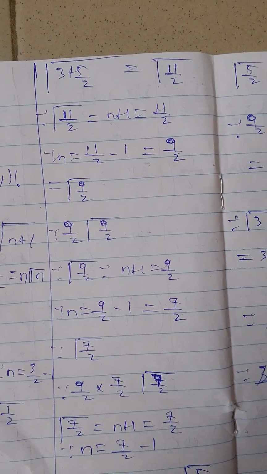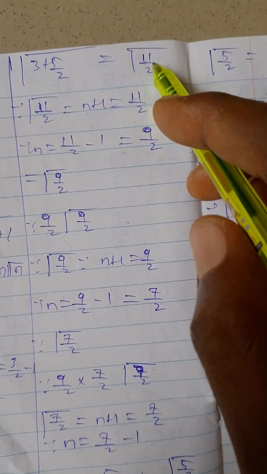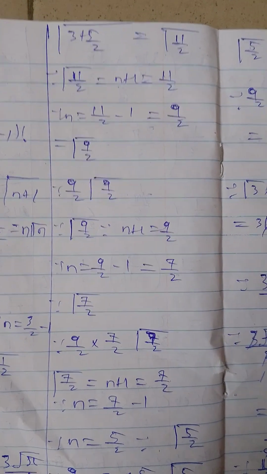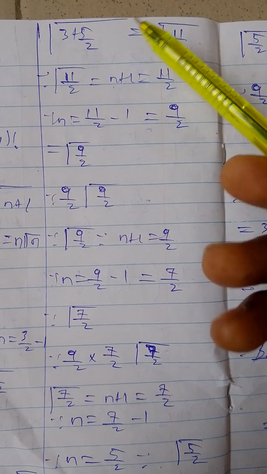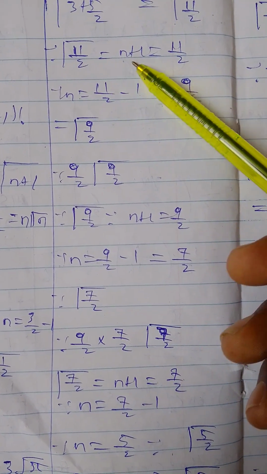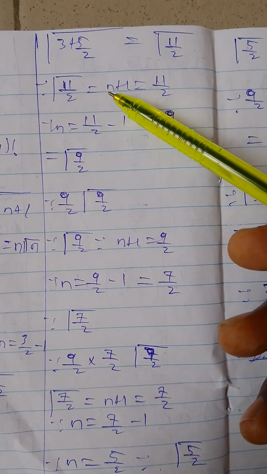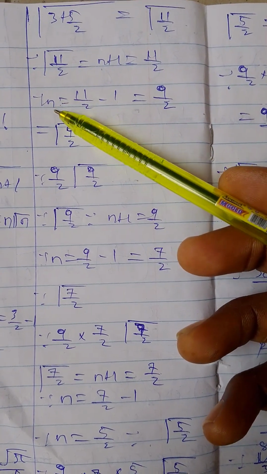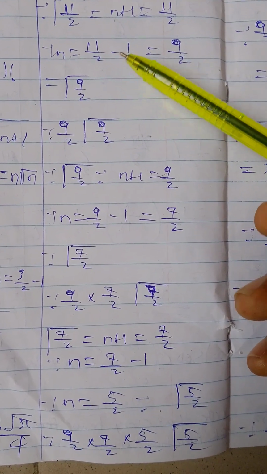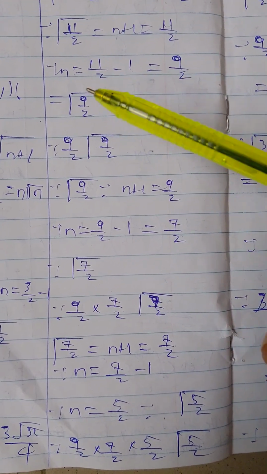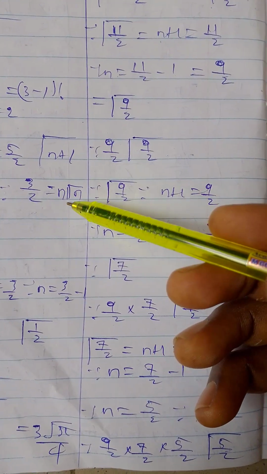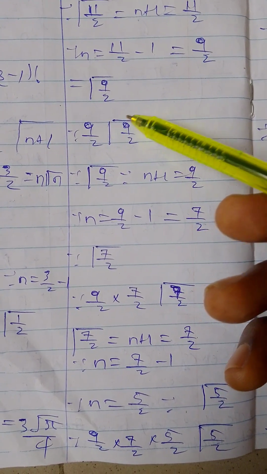If you sum up everything here, that will give you gamma 11 over 2. So let's find gamma 11 over 2 by using this method. That becomes n plus 1 is equal to 11 over 2. Make n the subject: 11 over 2 minus 1, that becomes 9 over 2. Now that becomes n gamma n, that is 9 over 2 gamma 9 over 2.